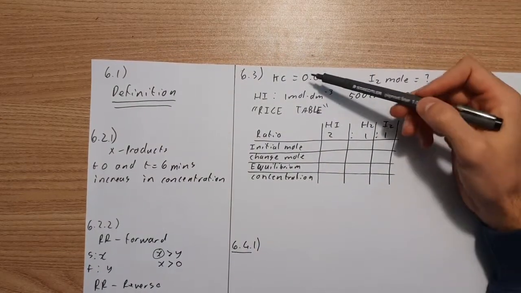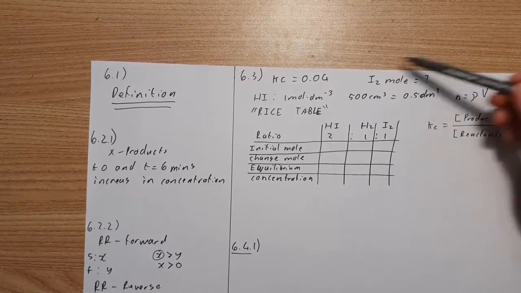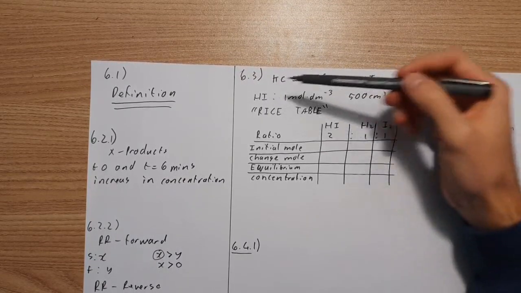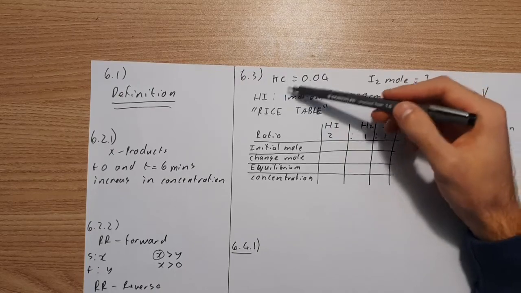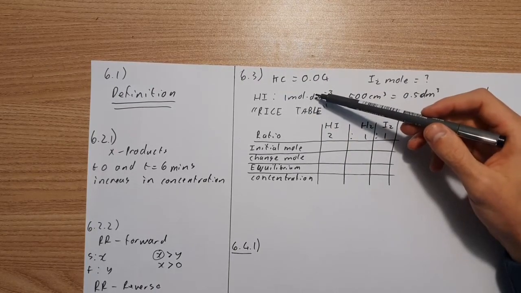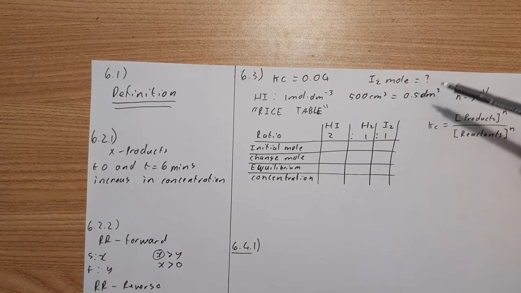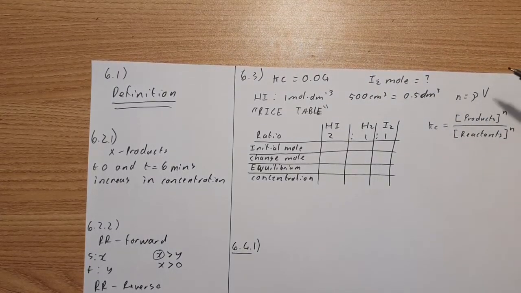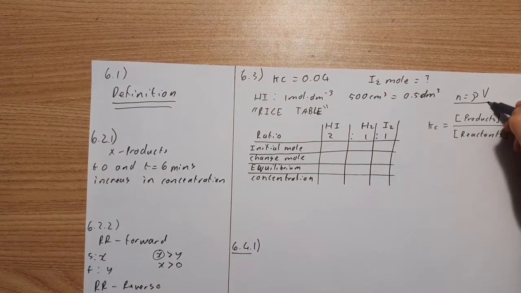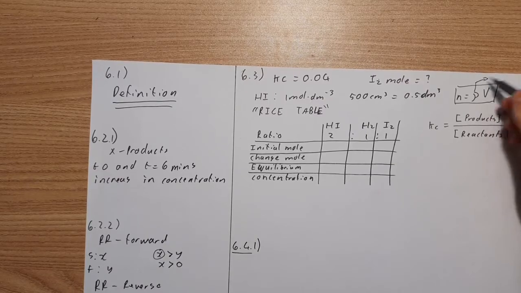Okay, so they've given us the Kc value. We want to know the number of moles of iodine. We know that HI is 1 mole per decimeter cubed, and they've given us a volume of 500 centimeters cubed, which is 0.5 decimeters cubed. Okay, now remember, moles is equal to concentration times volume. So this here is just your concentration, and this here is your volume.